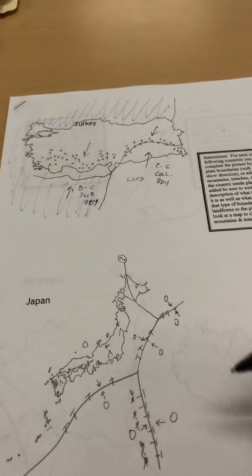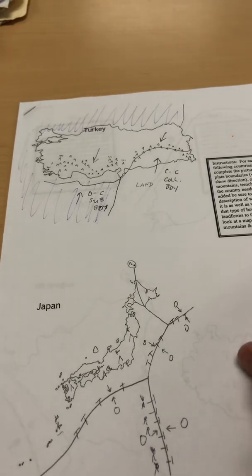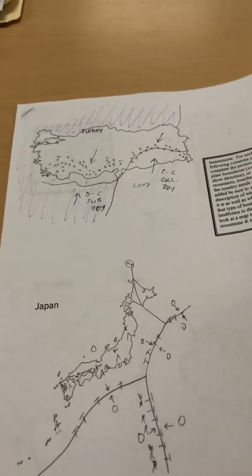So now you're going to pick 4 more and do the same kind of thing. So you don't have to do 4 pages, just pick 4 more maps total.